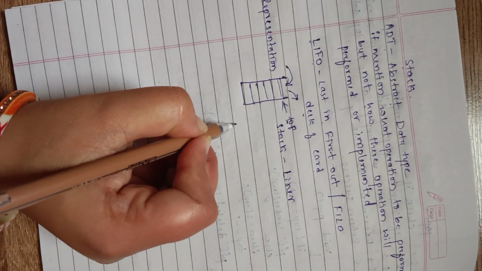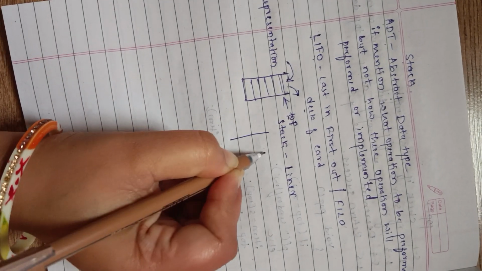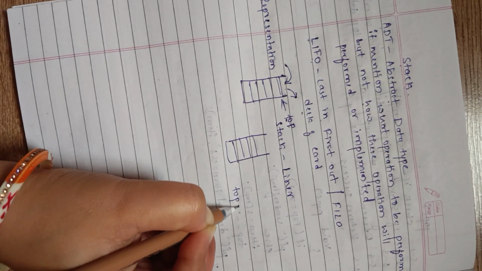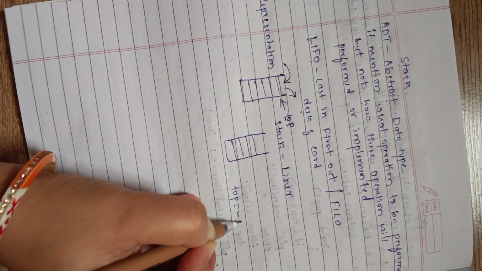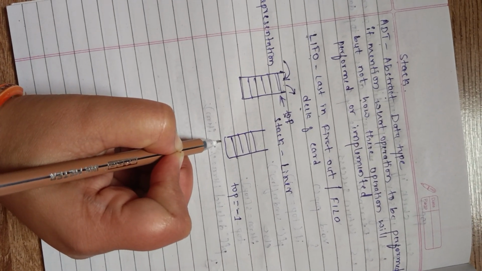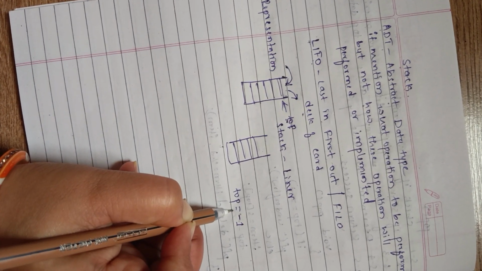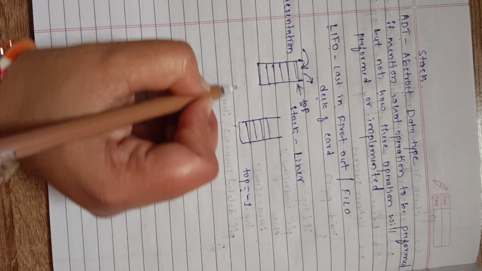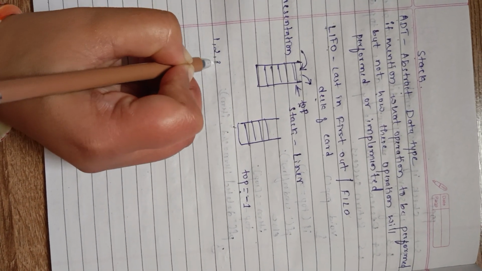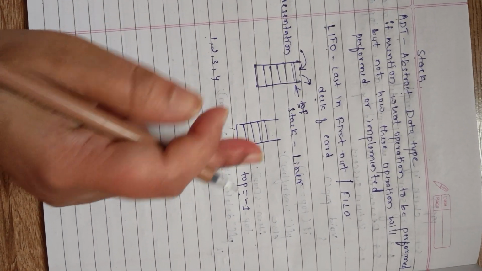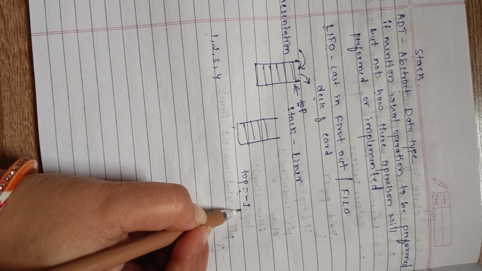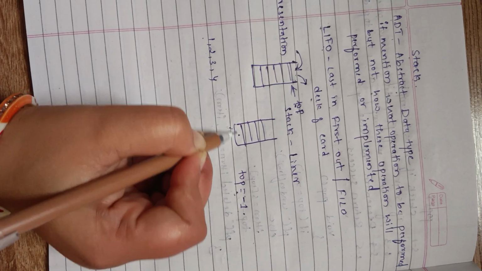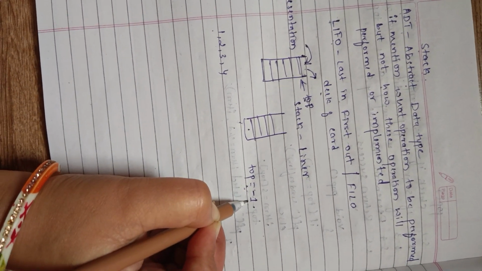At the initial stage, the top is holding the value -1. If you want to insert a value, you have to increment the top. Say I have the values 1, 2, 3, 4 and I have to insert them into the stack. Initially the top is -1. In order to insert the value 1 into the stack, first I have to increment the top.